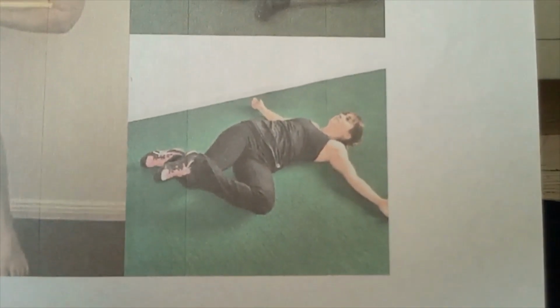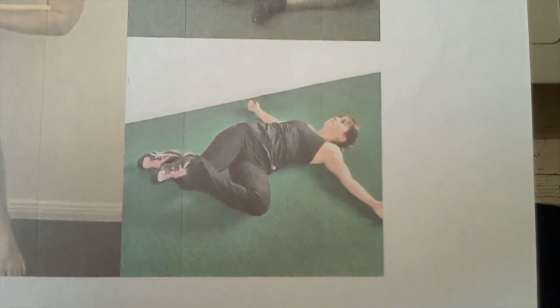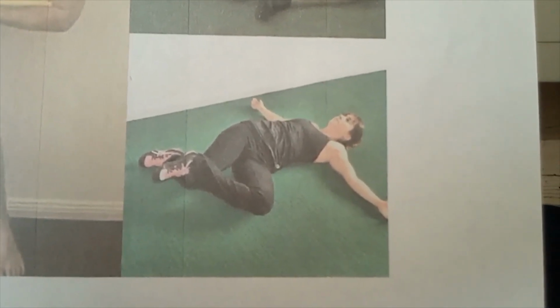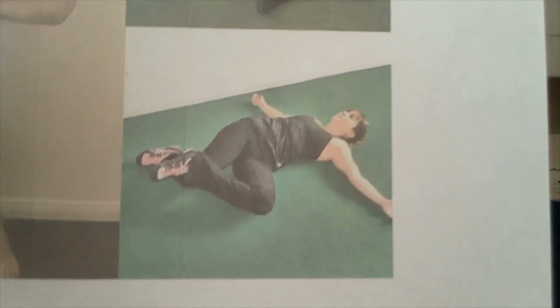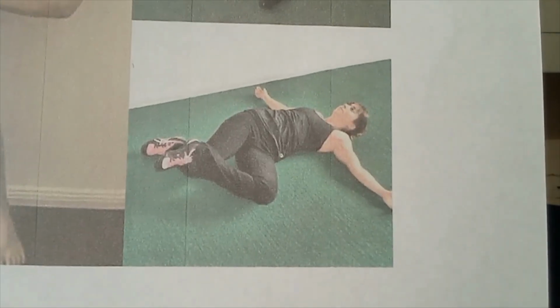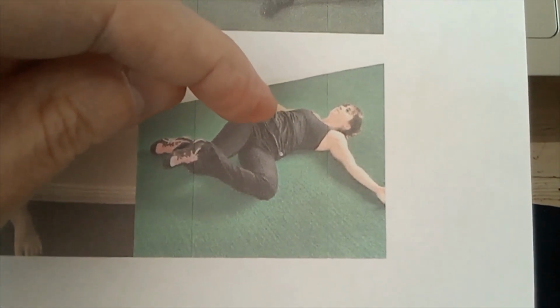If you only have tension on one side, then obviously you'll just work that one side in the exercises. So for example, on this one, we're working on the basis of this lady's right hand side being tight.